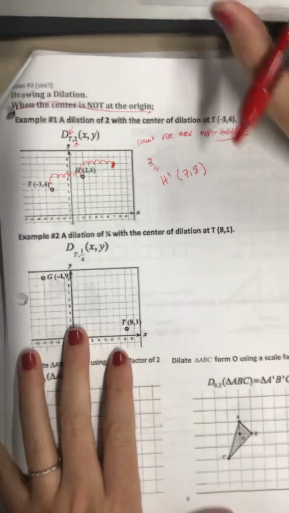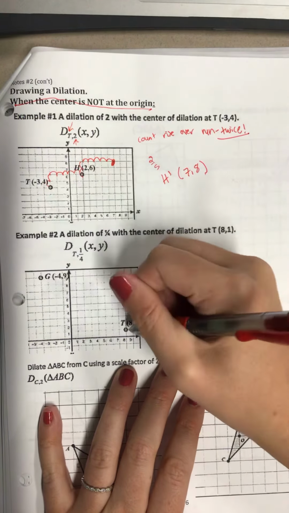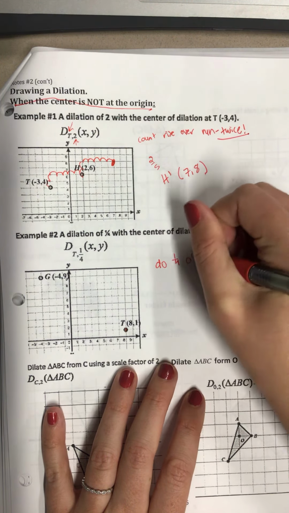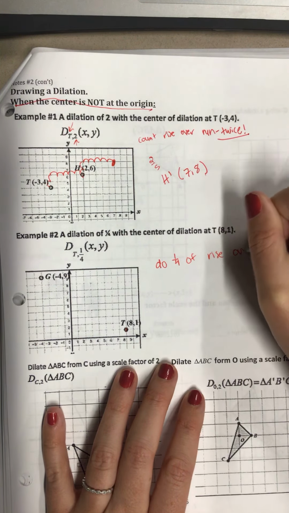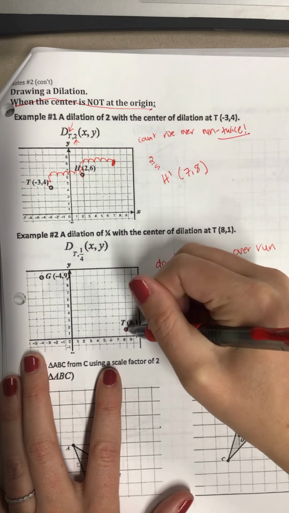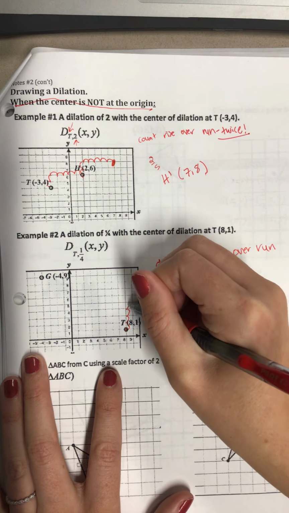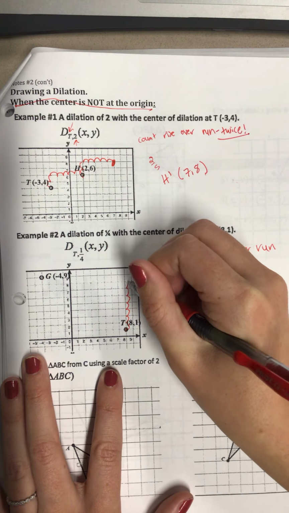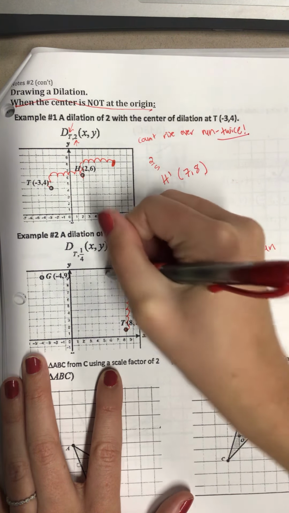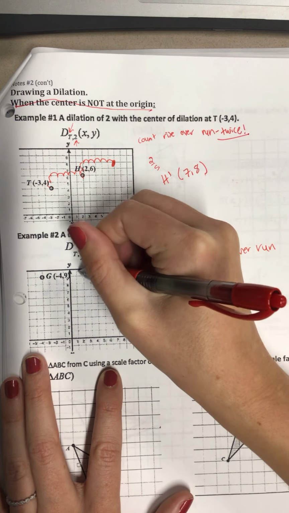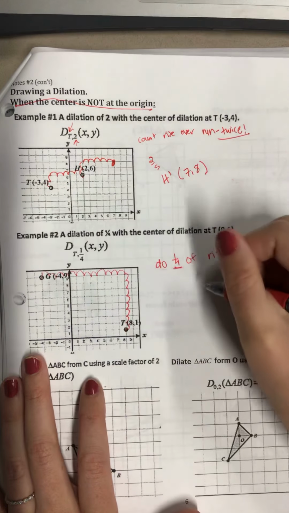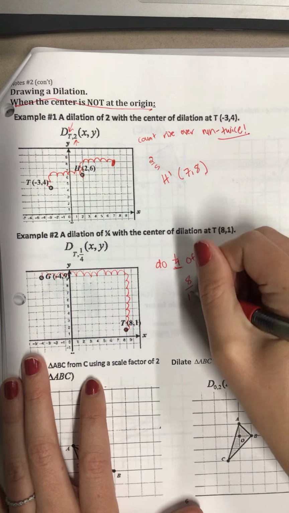This time, our scale factor is 1/4. Our point is at T. So we are going to do 1/4 of rise over run. So I'm going to count my rise over run. 1, 2, 3, 4, 5, 6, 7, 8. And then 1, 2, 3, 4, 5, 6, 7, 8, 9, 10, 11, 12. So I have 8 over 12.